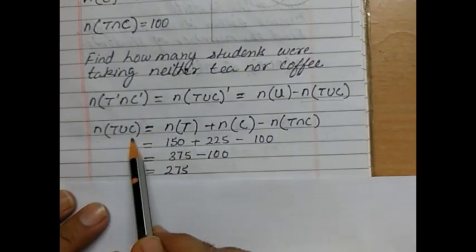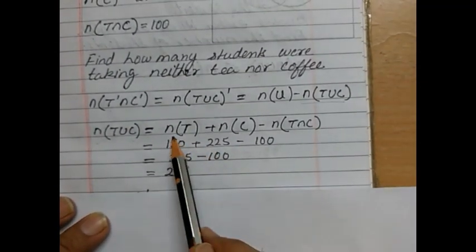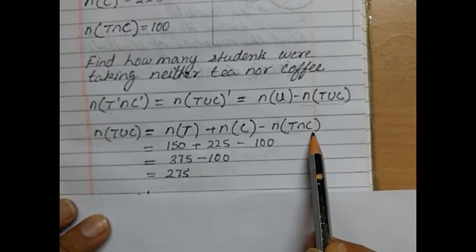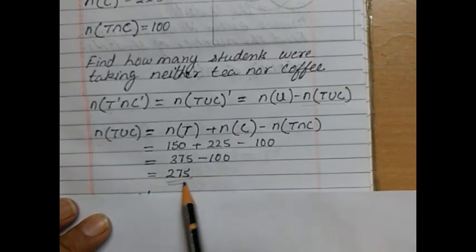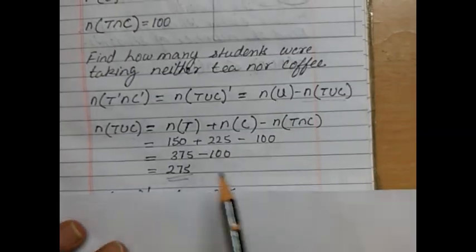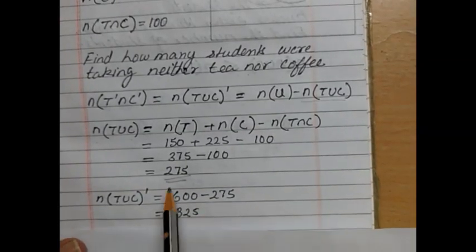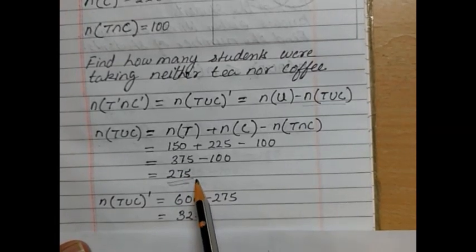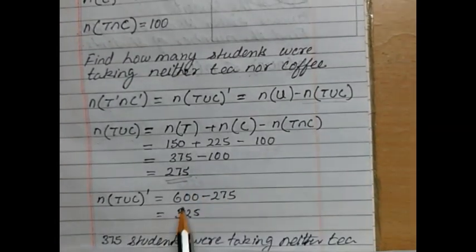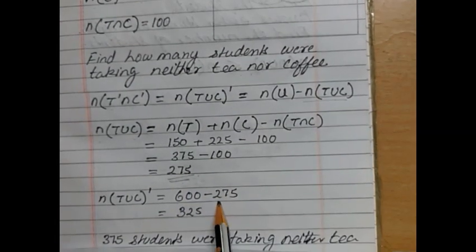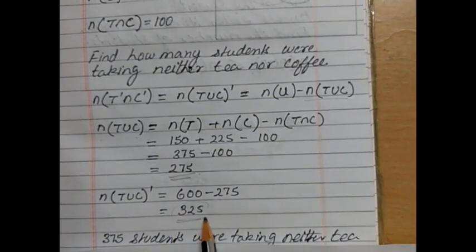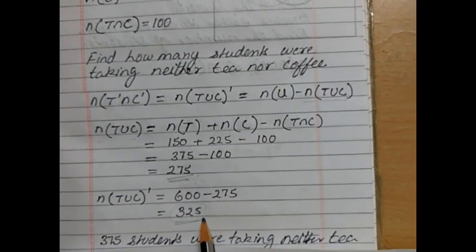So we know the cardinal of T union C is the cardinal of T plus the cardinal of C minus the cardinal of T intersection C. So here we get 275 as the number of students who like tea or coffee. But here we require 600 minus 275, that is 325 students who like neither tea nor coffee.